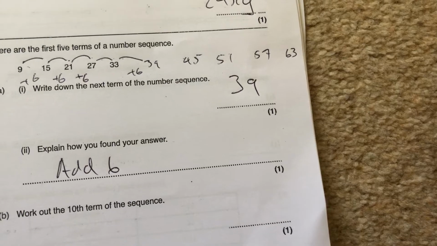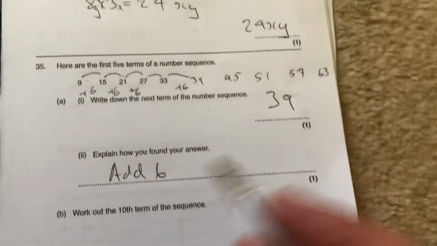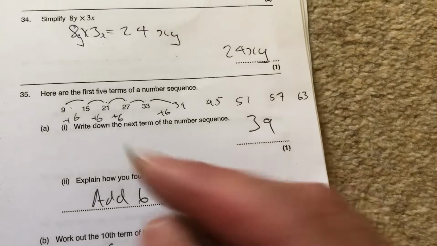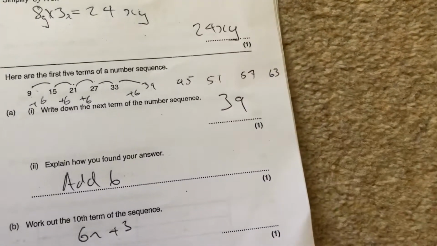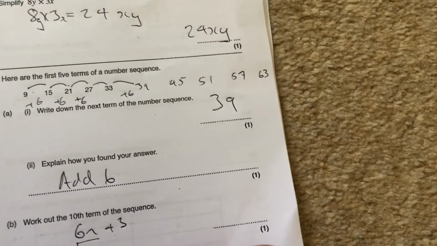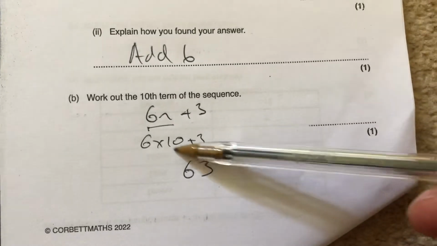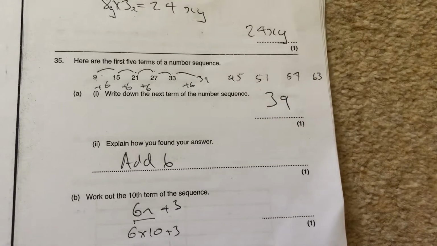63. Okay, but if you're not so sure about that and you actually prefer an nth term sequence, you might go 6n, that's not 6, so 6n plus 3, then the 10th term would be 6 times 10 plus 3, which is 63. So either way, 6 times 10 plus 3, 63, or going up in 6s.